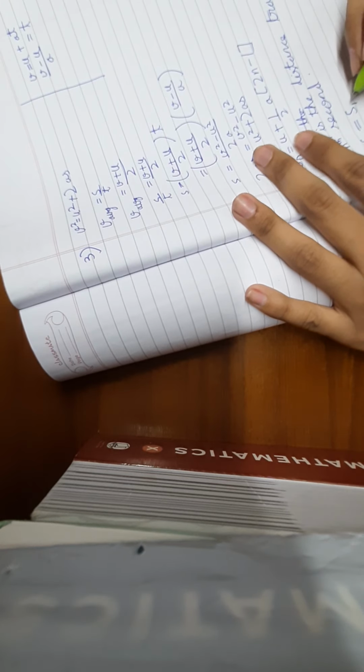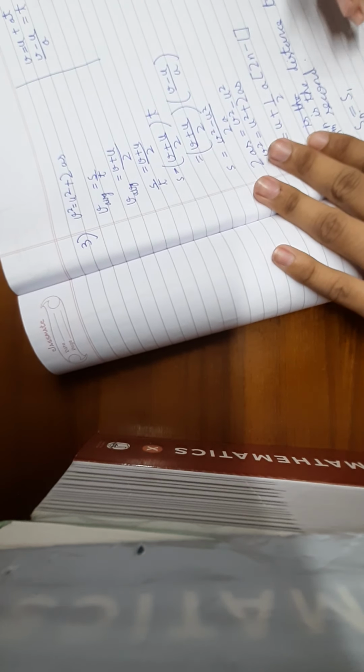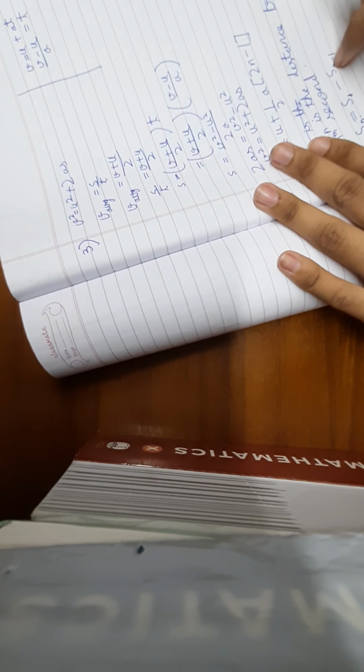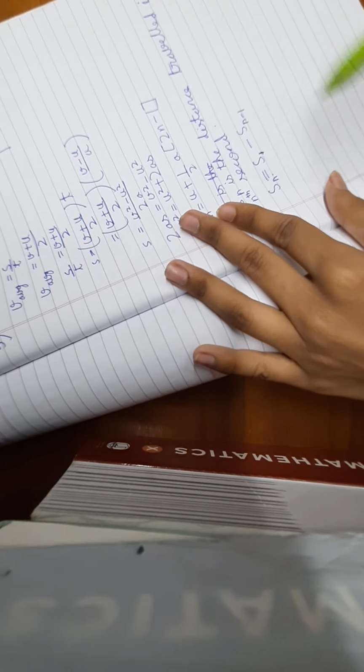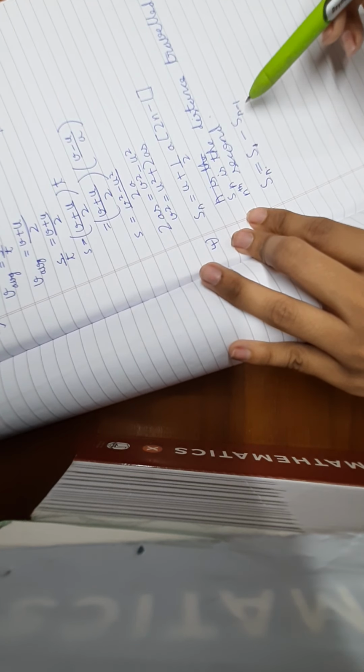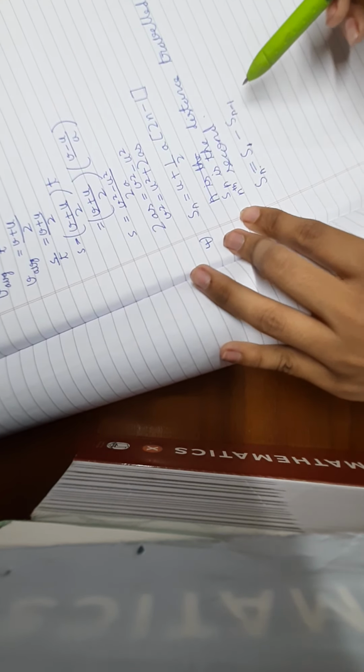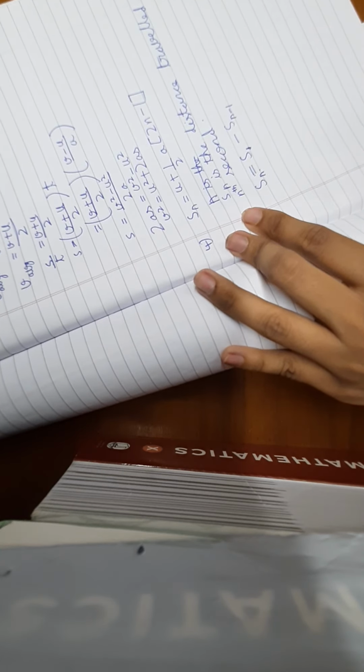And s n minus 1 is the total distance traveled in n minus 1 seconds. Suppose n is equal to 6, so Sn is the distance traveled in the 6th second, s is the distance traveled in 6 seconds, and s n minus 1 is the distance traveled in 5 seconds.